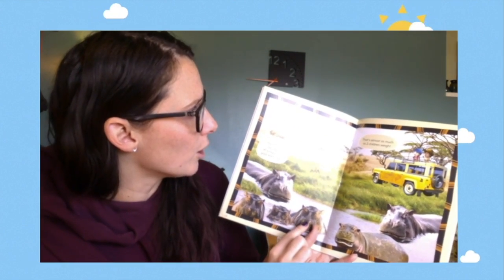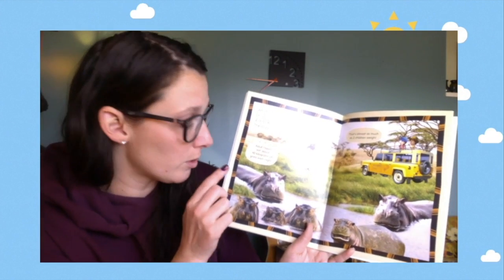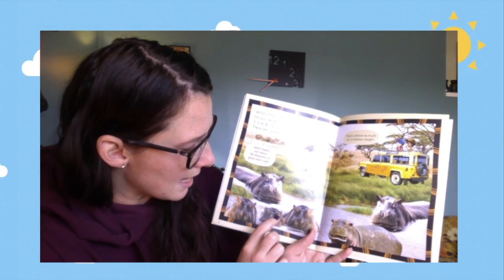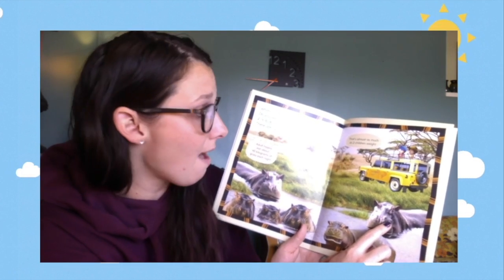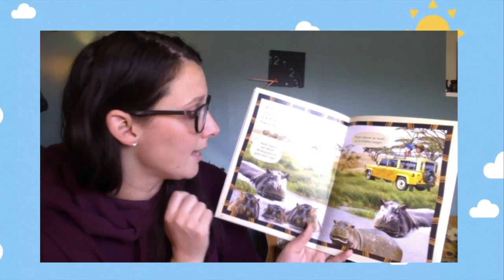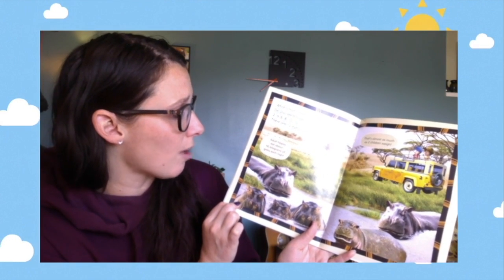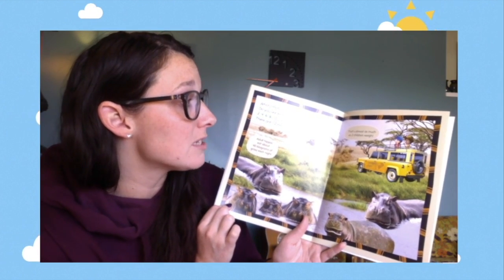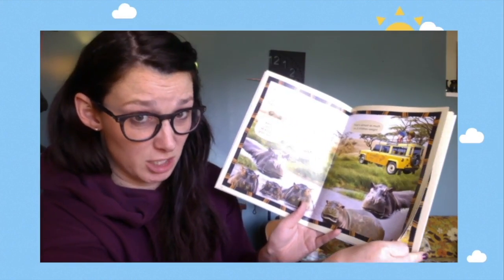What's in that river? Do you see 6 huge hippos? Can you count their eyes with me? 2, 4, 6, 8, 10, 12. There are 12 eyes staring at you. Adult hippos eat about 40 kilograms of grass each night. That's almost as much as 2 children weigh. Oh my goodness. I hope they don't eat children.